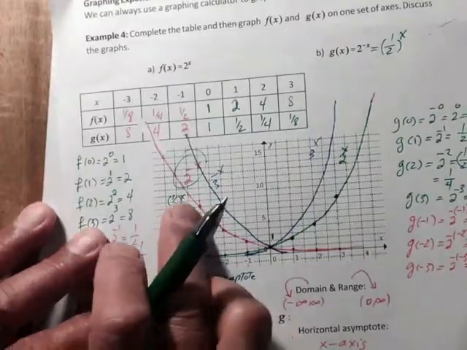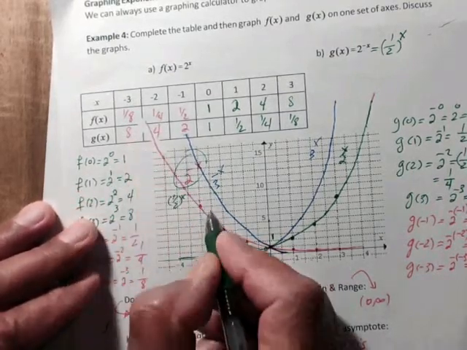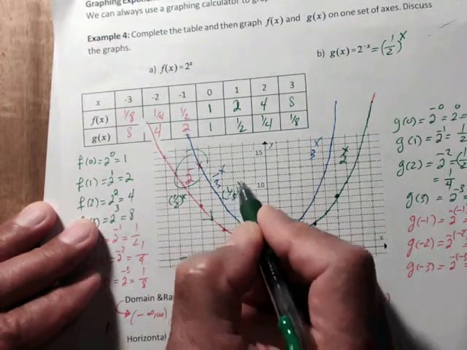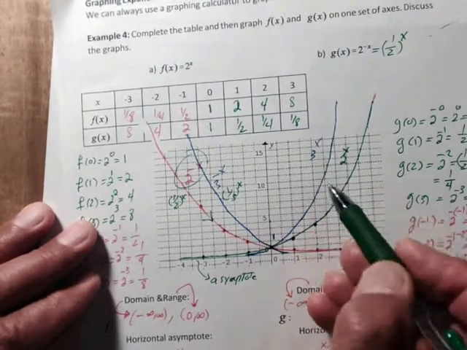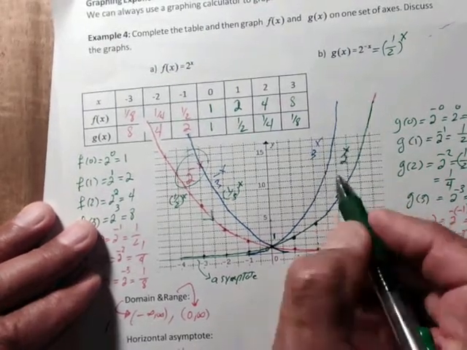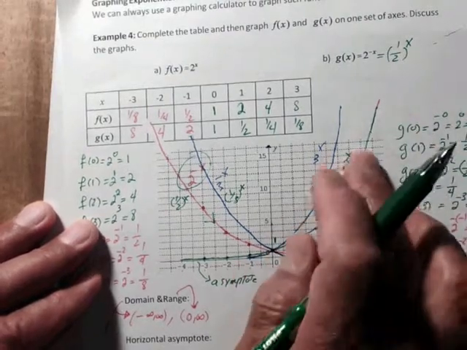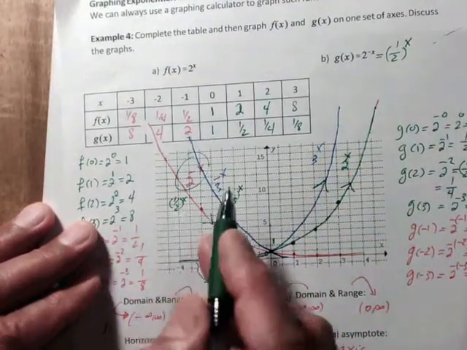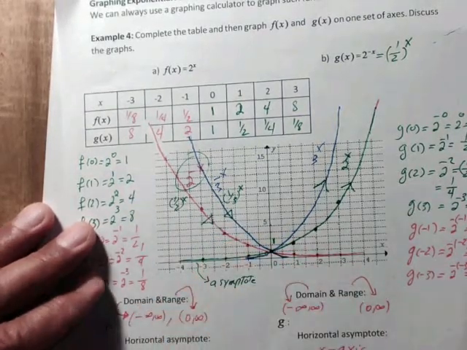As you can see, when your base is less than 1, you get decreasing. This is 1/3 to the power positive x. When your base is bigger than 1, you see it's increasing, going up. When bases are less than 1, like 1/3 or 1/2, the graphs are decreasing. That's what we have.